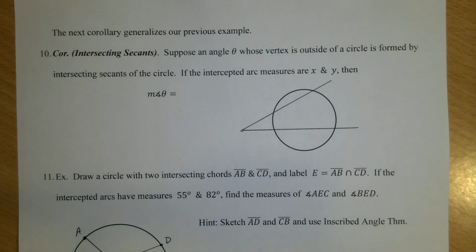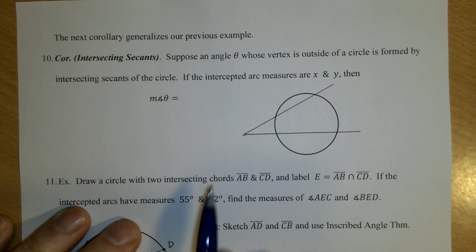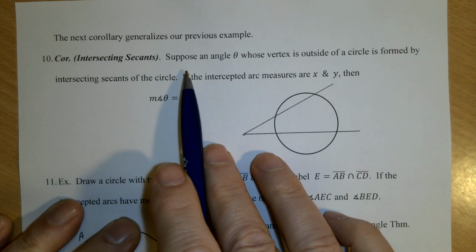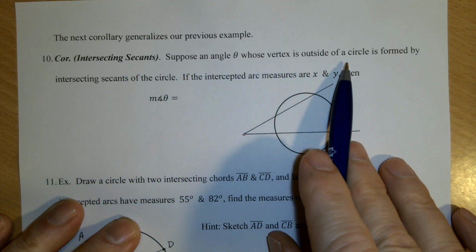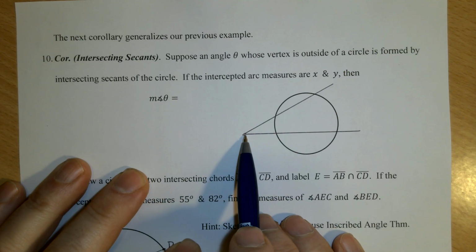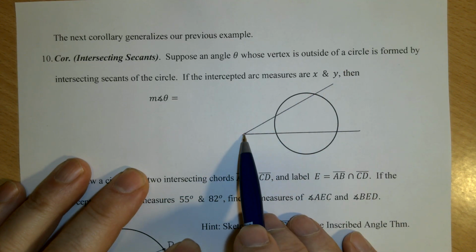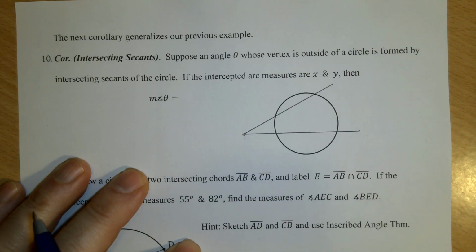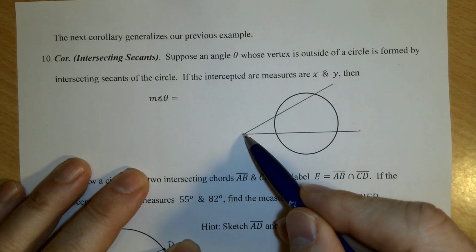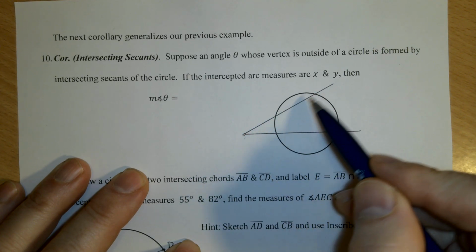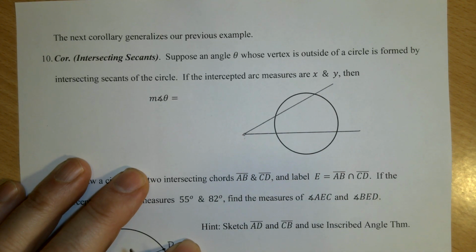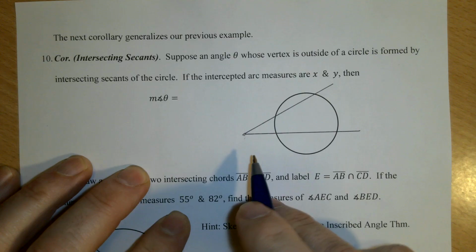In this video, we're going to look at two corollaries and we'll do one example. The first corollary, which I'm calling intersecting secants, says that suppose an angle whose vertex is outside of a circle is formed by intersecting secants of the circle. That means draw a secant, which is a line that goes through a circle and hits it twice, here and here, and then another one here and here. So we're making an angle out of these two secants.